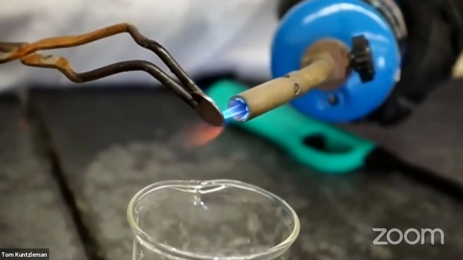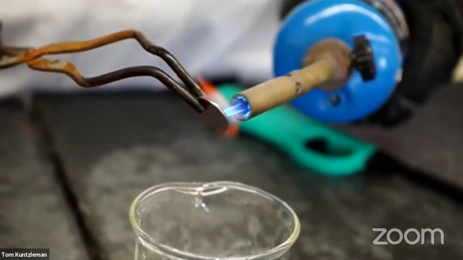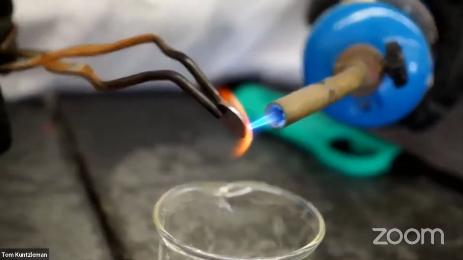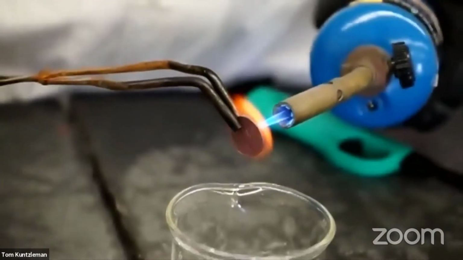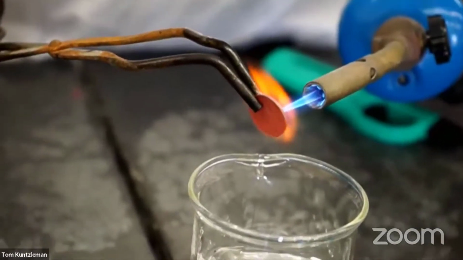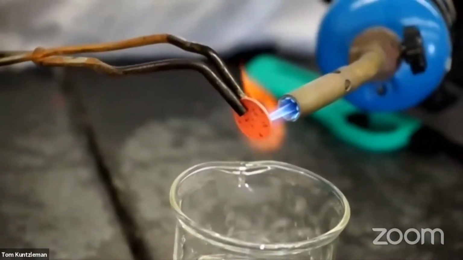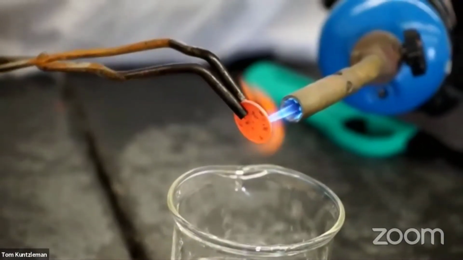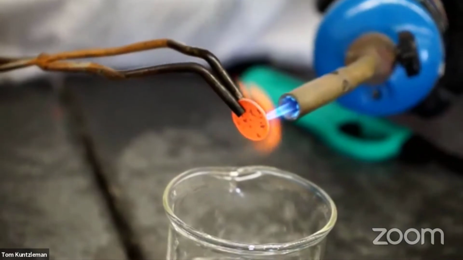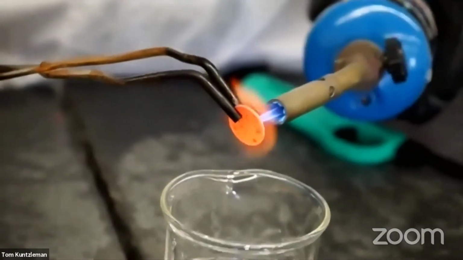What's going on? Is it going to melt? Something's happening. Is it melting though? I don't think it's melting. Oh, it's starting to glow. Look at that. It's getting orange hot. It sure is. It's glowing orange. It's so hot. I've got this thing so hot and yet it won't melt.